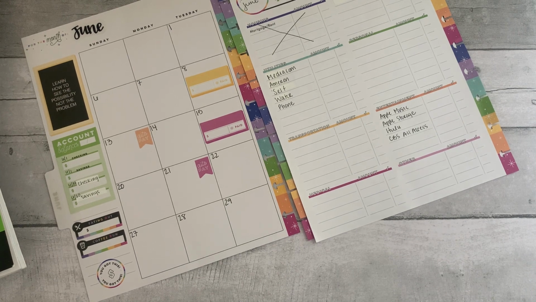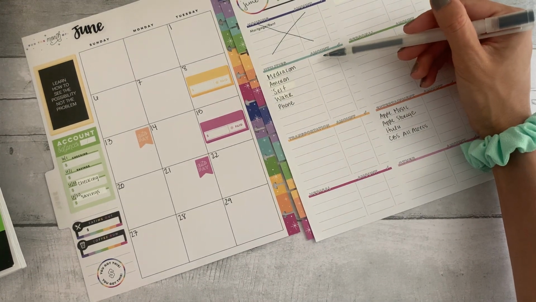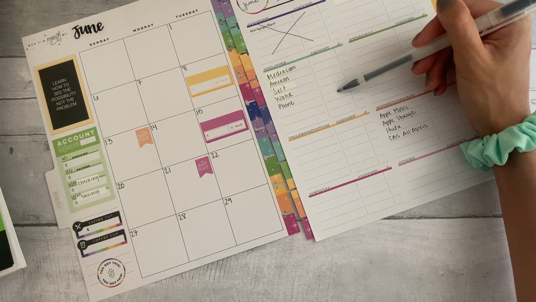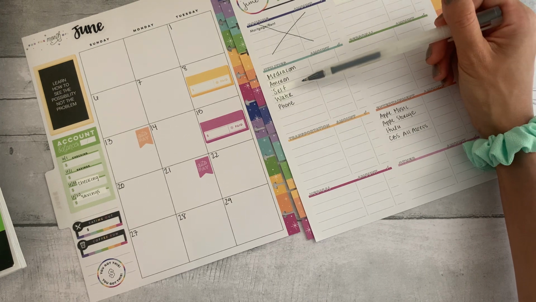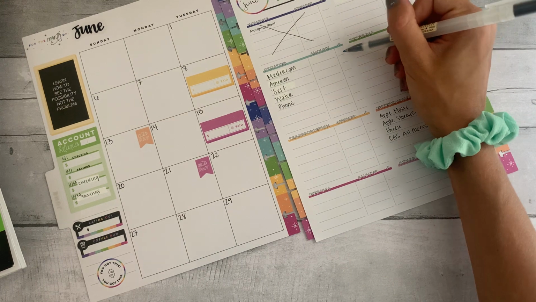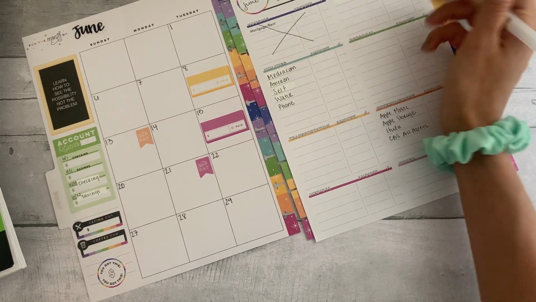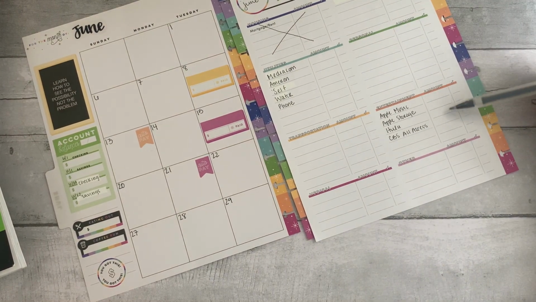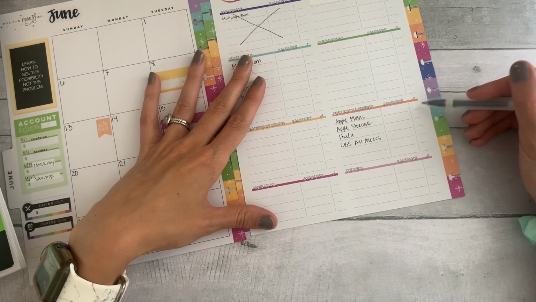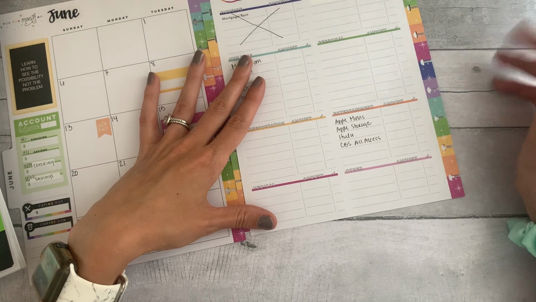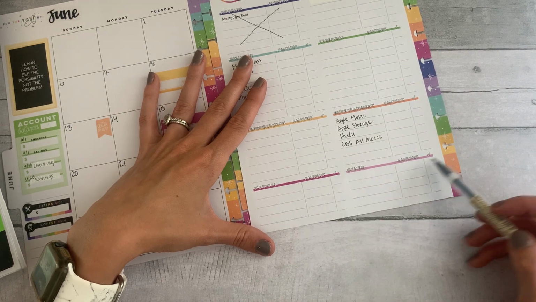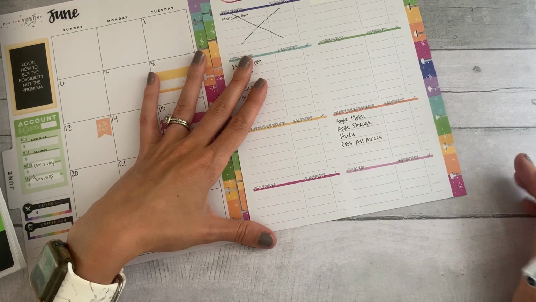Okay, so then obviously I will come in and write all of the amounts down, and I actually pay my bills on the first of the month. So whenever I pay them, I will come in and check them off. And then over here, since these are auto pays, this is where whenever they come out of my account, I come in and check them off. What else? Don't really use this. Don't really use this.